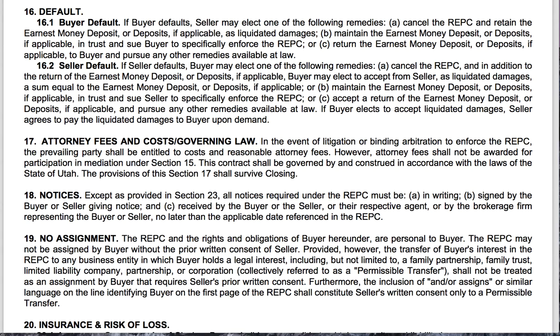They can either cancel the contract and retain the earnest money as liquidated damages, maintain the earnest money deposit and sue the buyer to specifically enforce, or they can keep the earnest money on deposit and then check out other options according to what their attorney would give them.